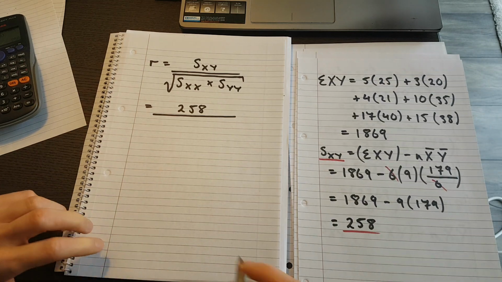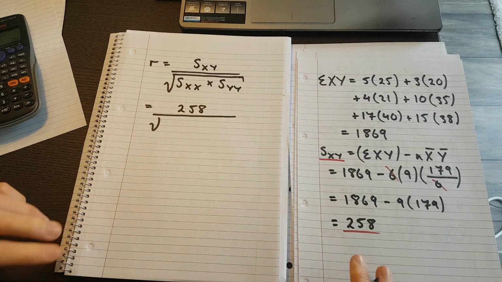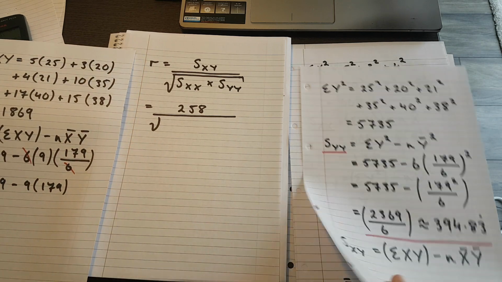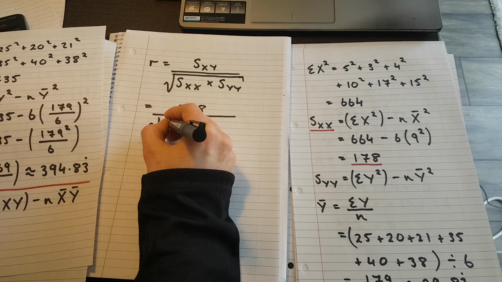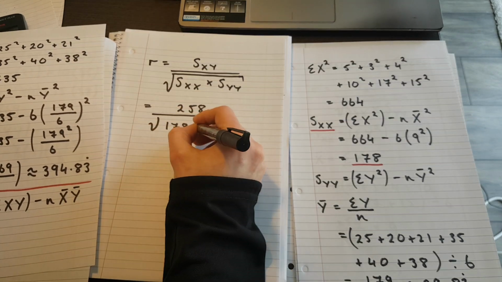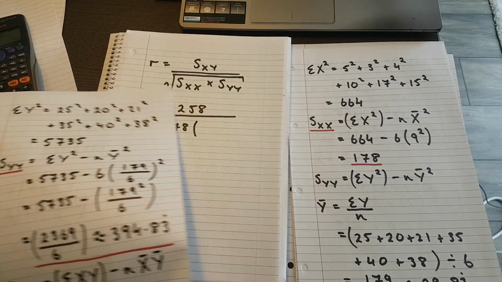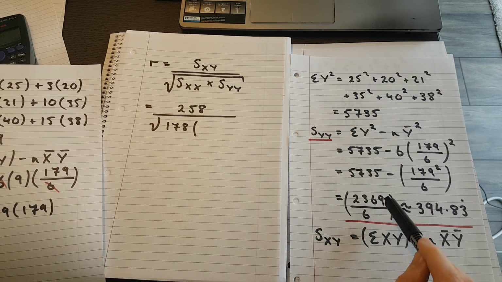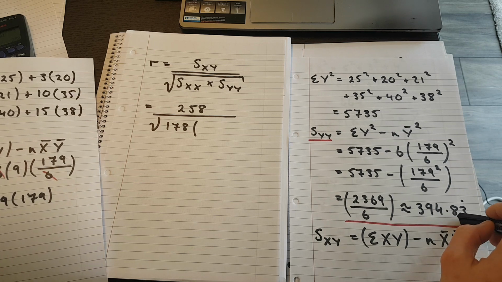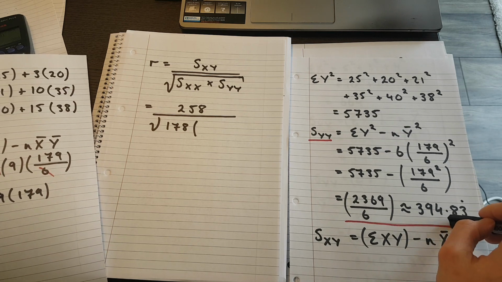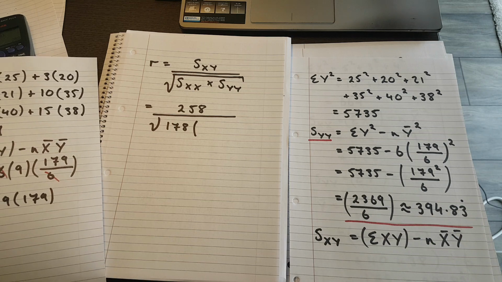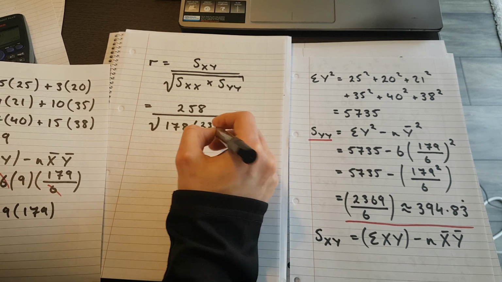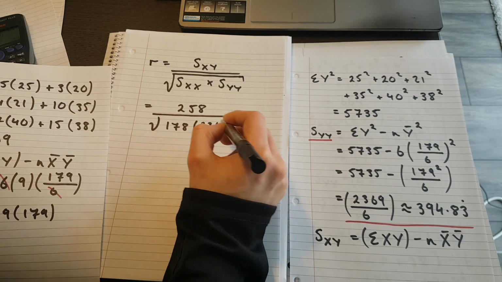What do I have on the bottom? I have a square root, which I'll complete in a moment. I have the S of x with x term, which was 178, which needs to multiply here. And you might not like this, I'm going to use the fraction version just because I don't want a rounding error to appear. If I'm going to round, I want to do it later. I don't want to do it at the beginning. So this is 2369 over 6.